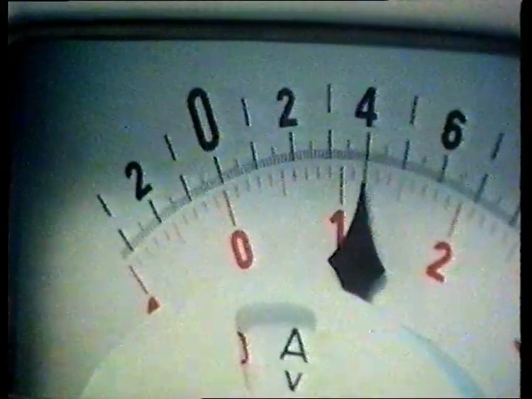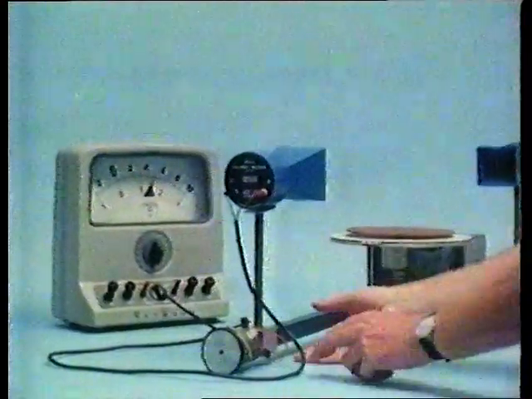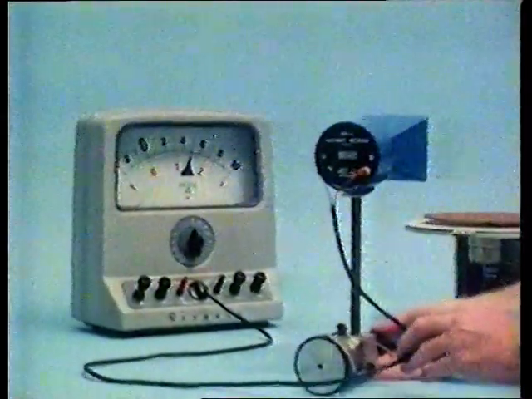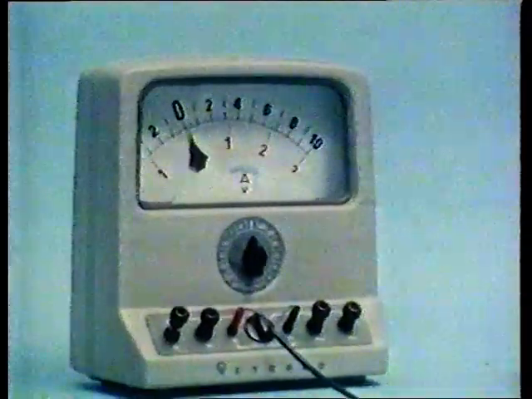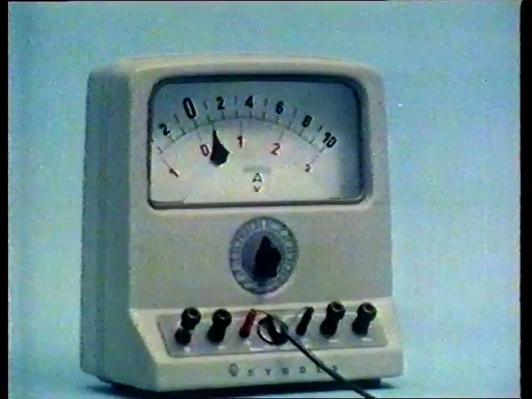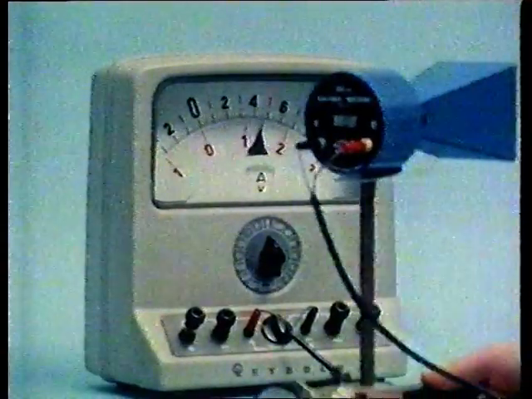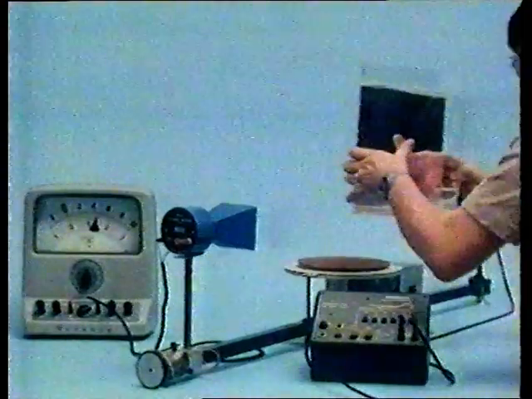These are 2.8 centimeter waves, but you can find out all the wavelengths of the different kinds of radiation for yourselves afterwards. If we now move the detector round, like this, the microwaves no longer hit the target, as the galvanometer needle shows. Back into line again, and the detector picks up the microwaves.